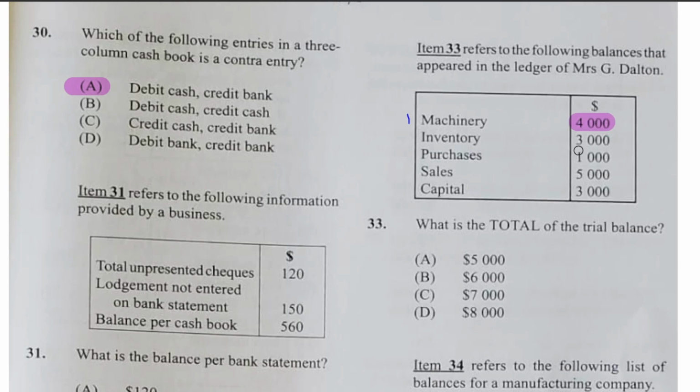That's an asset. Inventory is also an asset, debit side. Purchase is not an asset, but it will be on the debit side. Sales and capital, both of these will be on the credit. So 4, 3, 7, and 1, 8. Okay, 8,000. 8,000 on the credit side and 8,000 will also be on the debit side.